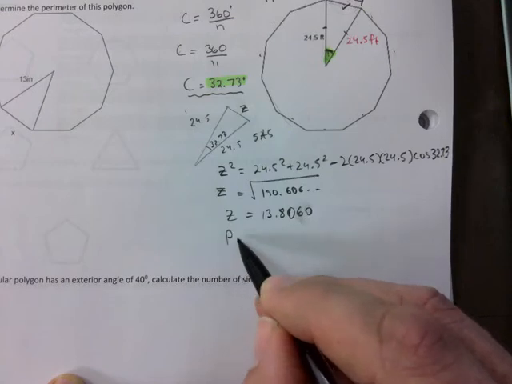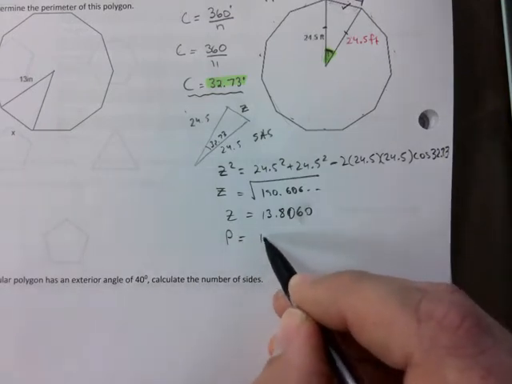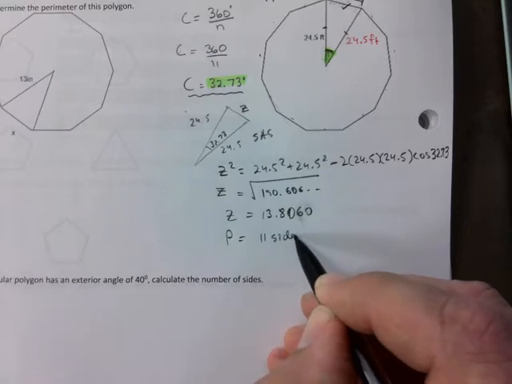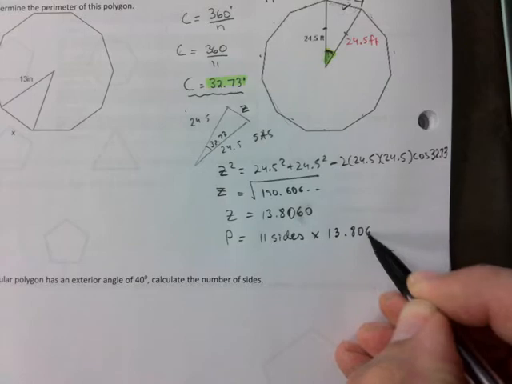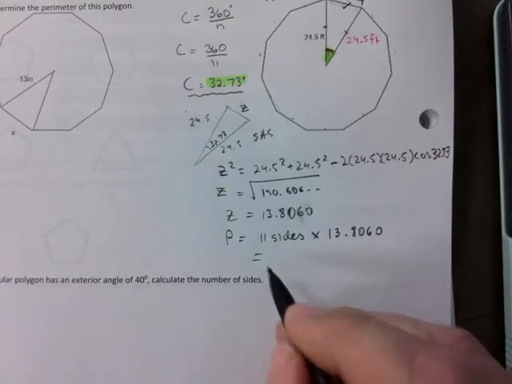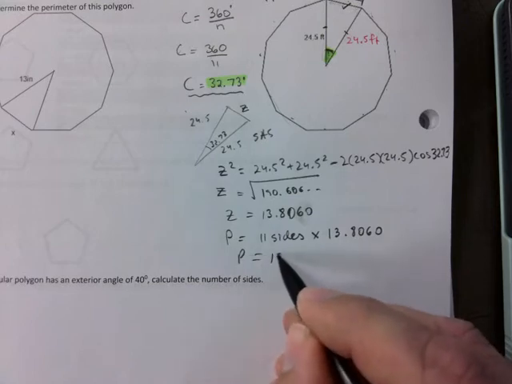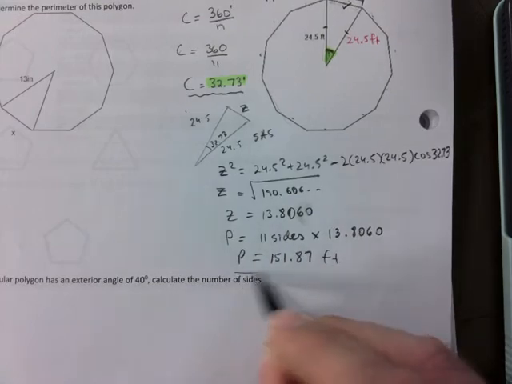So the perimeter is, in this case, how many sides do I have? 11 sides, right? Times 13.8060. And that's the answer that I write down. So the perimeter is 151.87 feet.